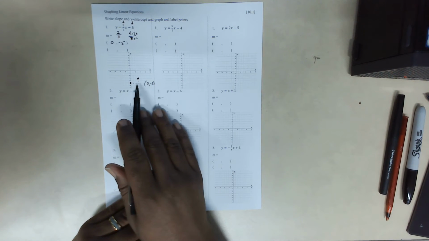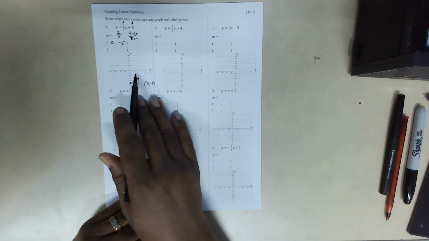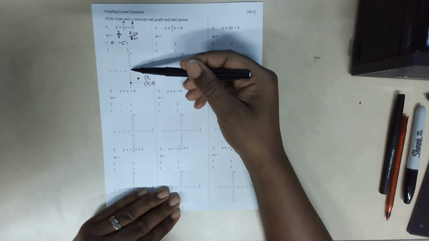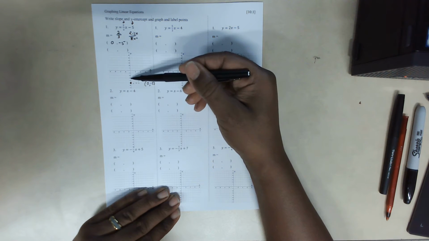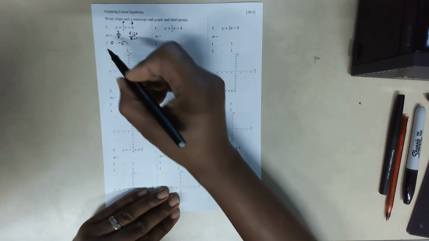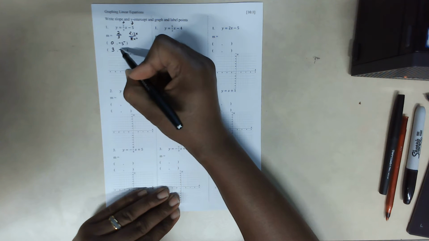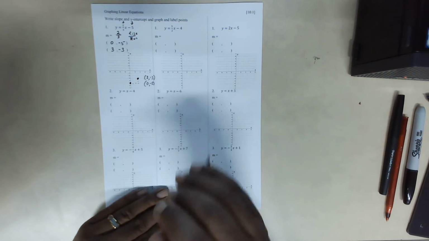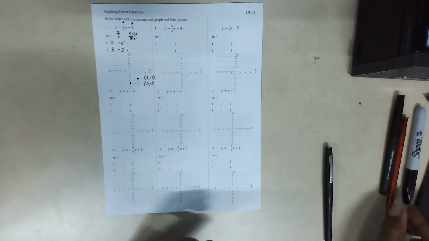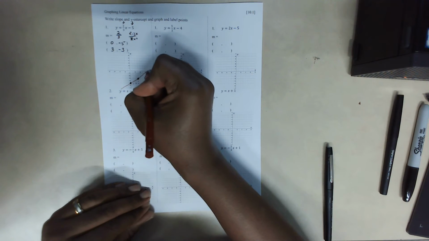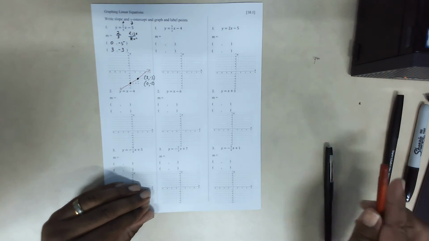Now what's the location of this new point? Well, this new point is 3 over, so x is 3, and y is -3. So that's our second point right there, 3 for x and -3 for our y. So now we've labeled the points. Now we need to graph. I'm going to graph in another color. The graph will go through both points here. We'll make a straight line and finish.